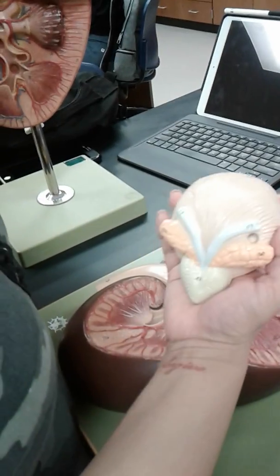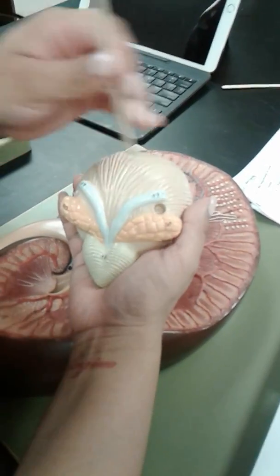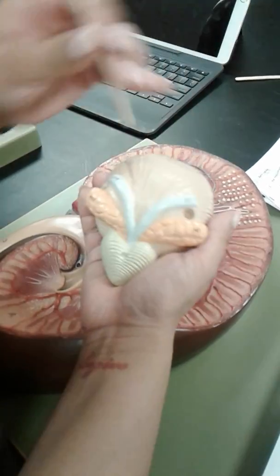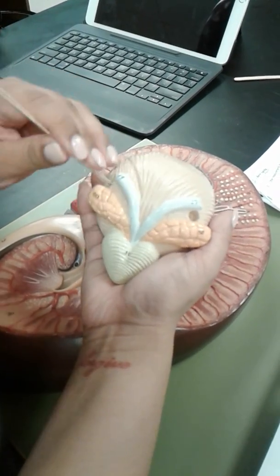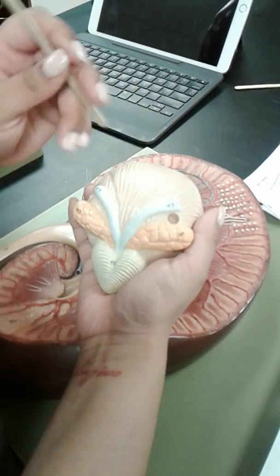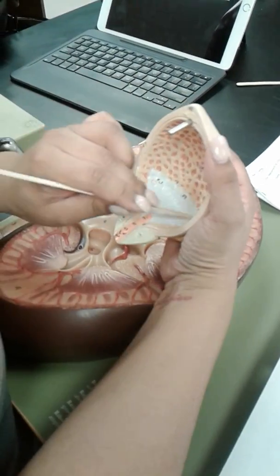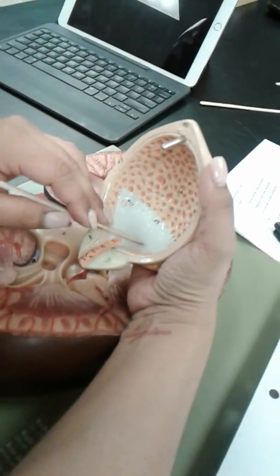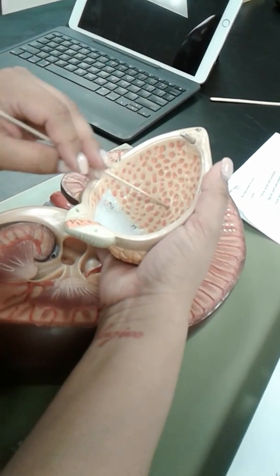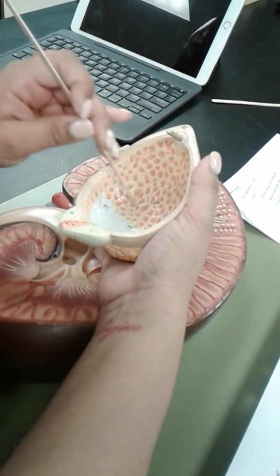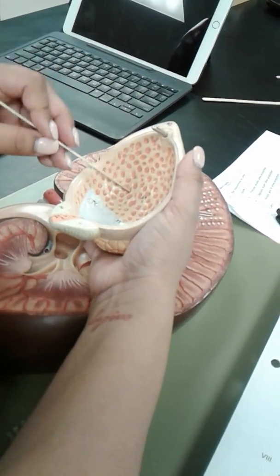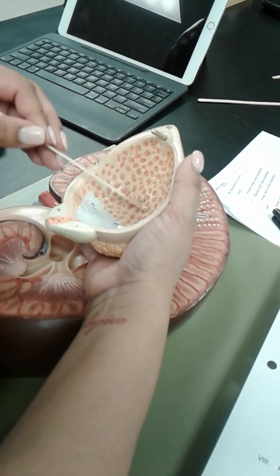This is the urinary bladder. This is where the ureters, those yellow tubes, go in. So these are the ureteral openings. And then this white triangle right here, that's the trigone. And if he asks for 38, if he asks for the layer, it's the mucosa. If he asks for the structure, it's the rugae.